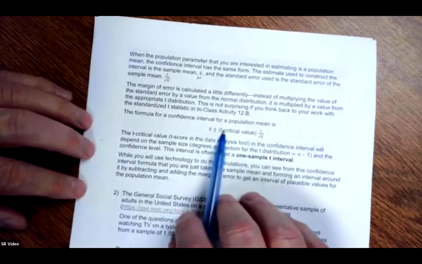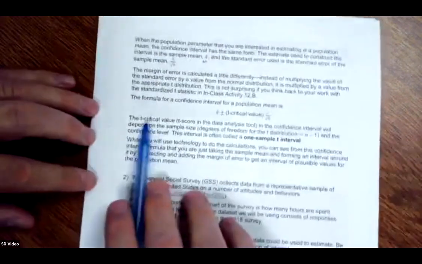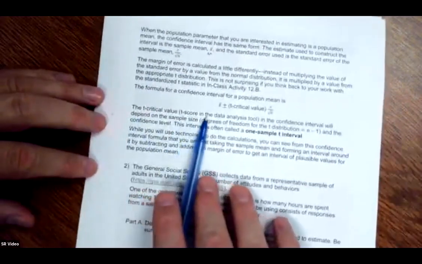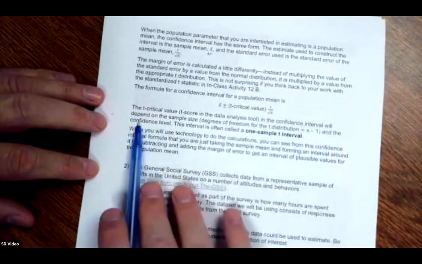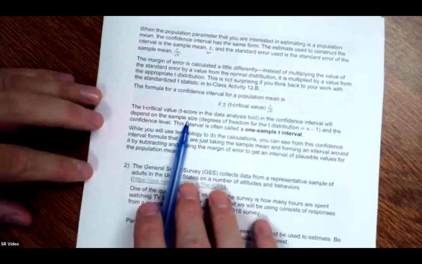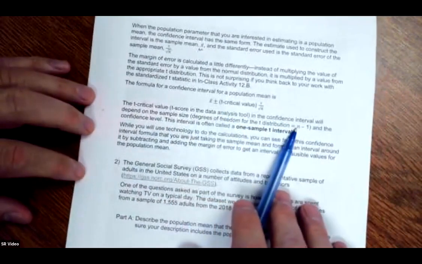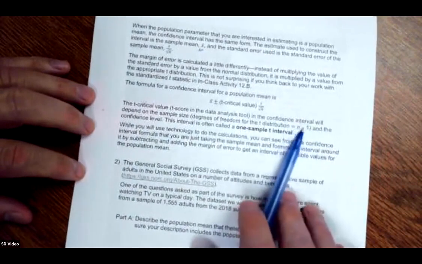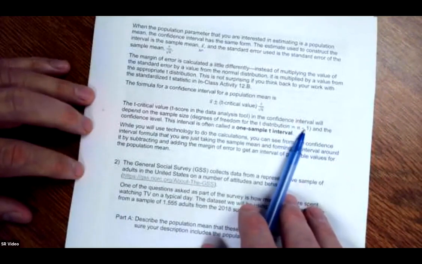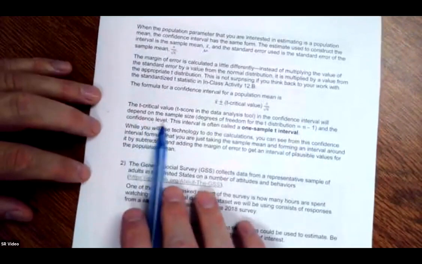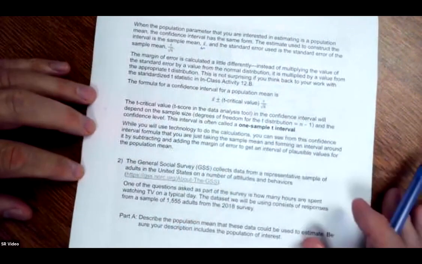So x bar plus or minus the t score times s over the square root of n. The t critical value, the t score in the data analysis tool, will depend on the sample size. The degrees of freedom for this confidence interval is going to be n minus 1. We talked about that in the last lesson. n minus 1 is your sample size minus 1, and the confidence level. This interval is often called a one sample t interval.